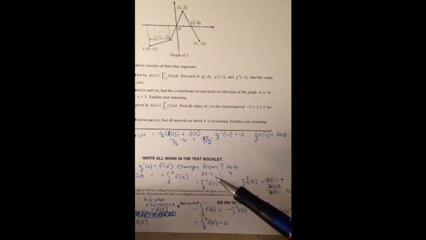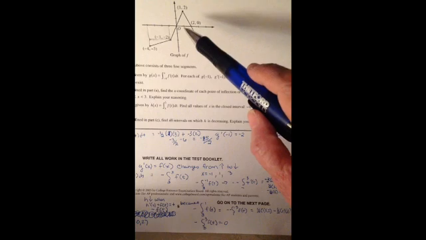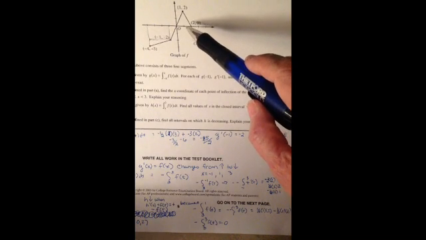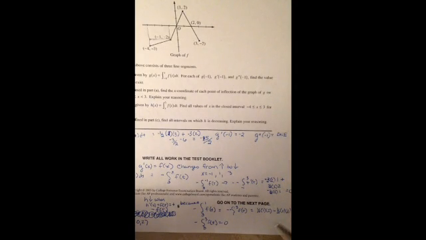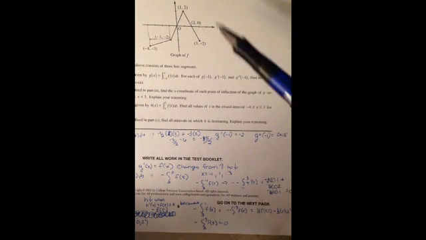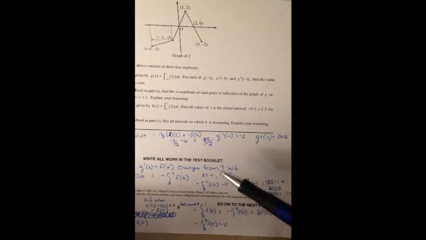Now, where else do they negate each other? They negate each other from 1 to 3, because from 1 to 3, it would be this half triangle and this half triangle, so they would negate each other. And then 3 to 3, by integral rules, that always equals 0. So it's x equals negative 1, x equals 1, and x equals 3.